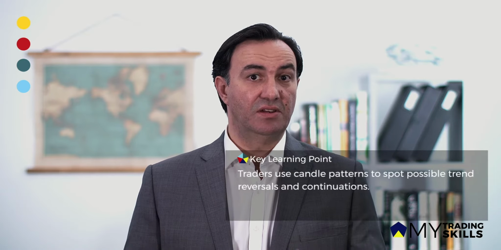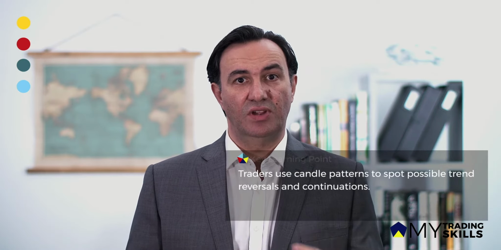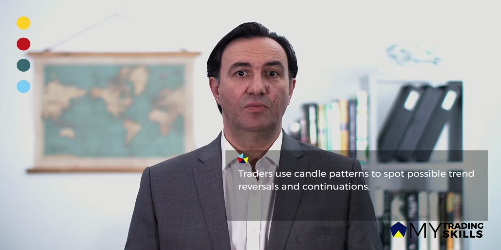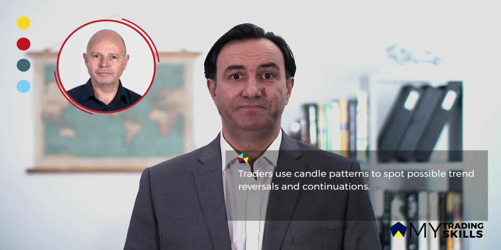There are many different types of candlestick patterns, and each can tell us certain things about what might be going on in the market. Essentially, traders use them to help recognize trend reversals. This is when the trend changes direction, and continuations when it carries on. Good, you've linked it back to trends.